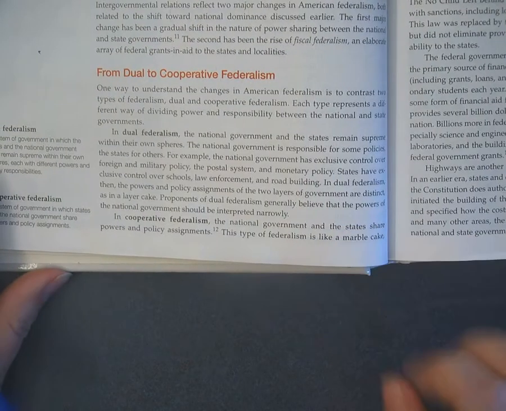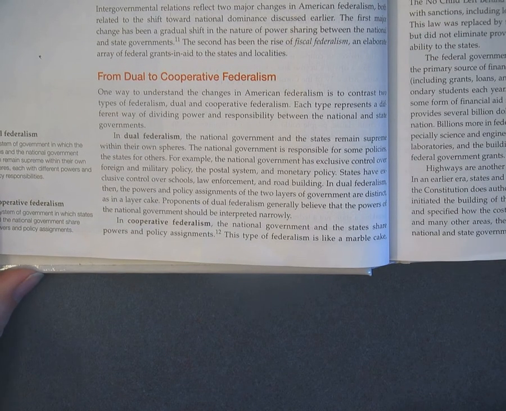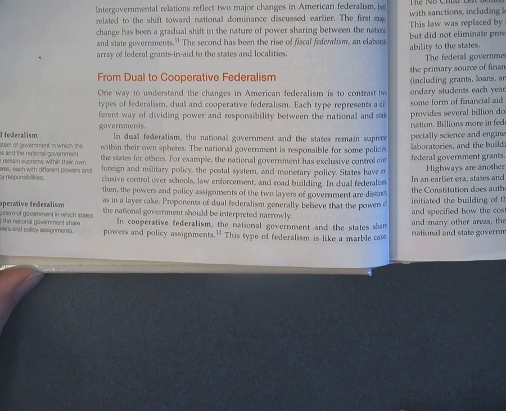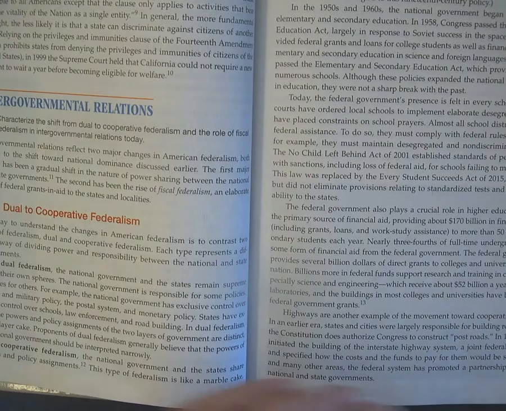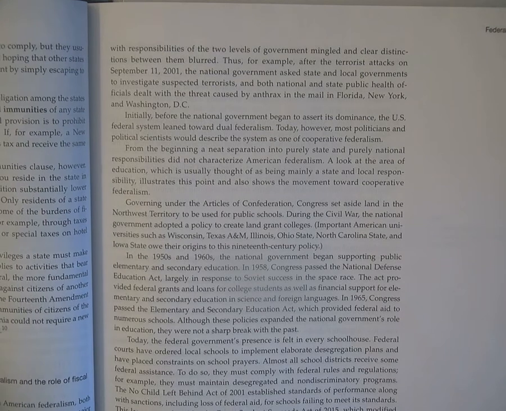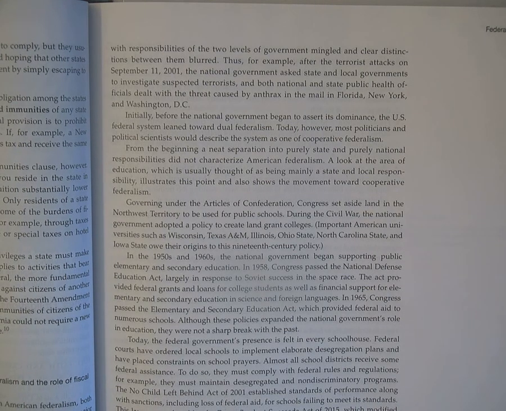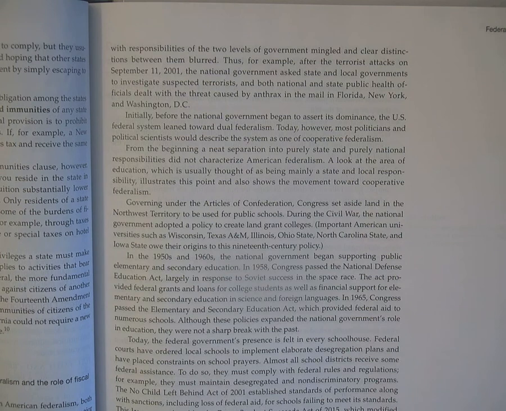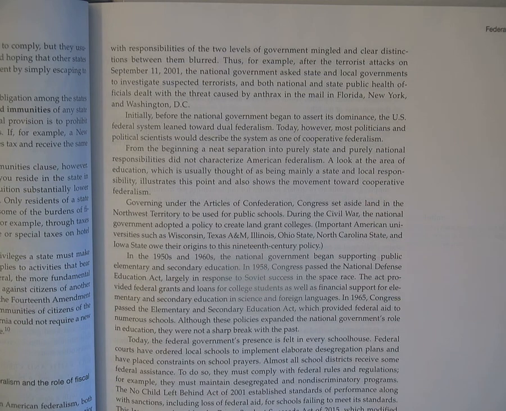In cooperative federalism, the national government and the states share powers and policy assignments. This type of federalism is like a marble cake, with responsibilities of the two levels of government mingled and clear distinctions between them blurred. Thus, for example, after the terrorist attack on September 11th, the national government asked state and local governments to investigate suspected terrorists, and both national and state public health officials dealt with the threat caused by anthrax in Florida, New York, and D.C. That was a while ago, too.